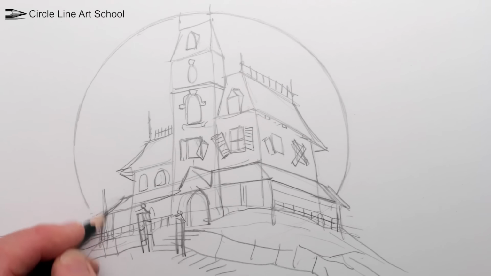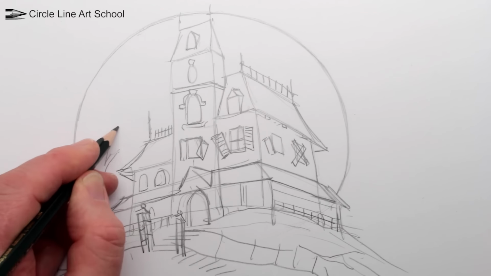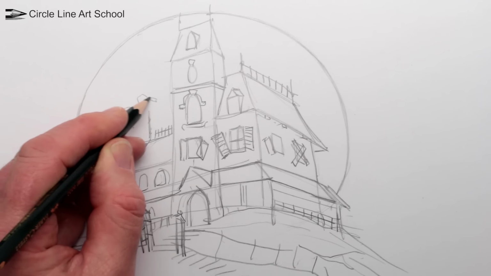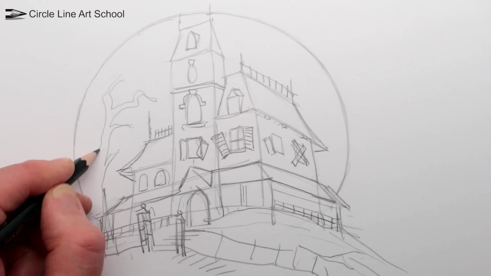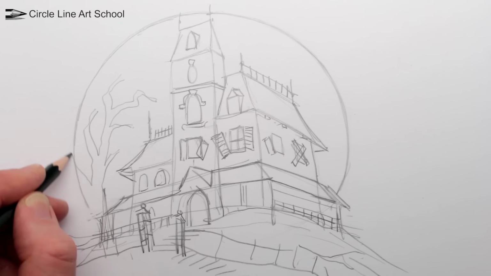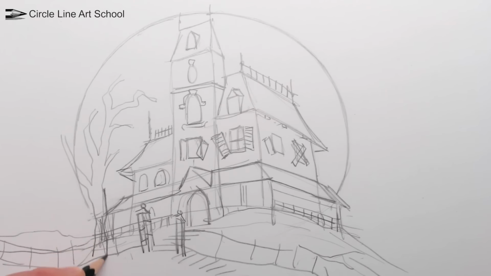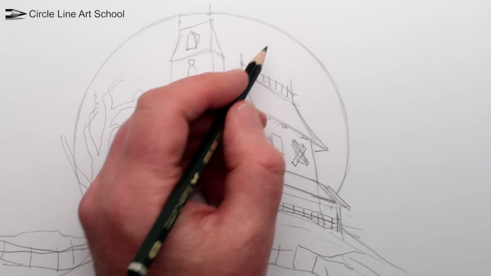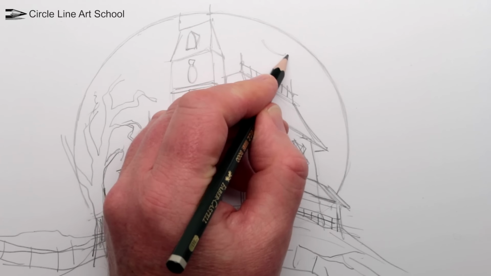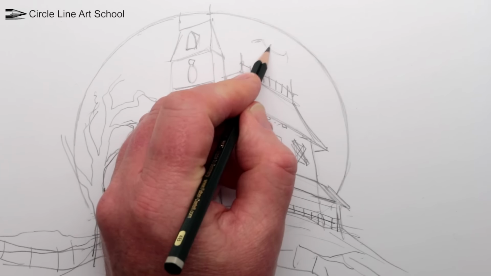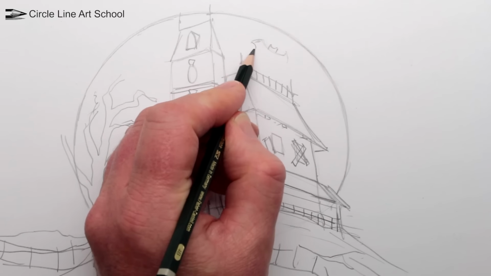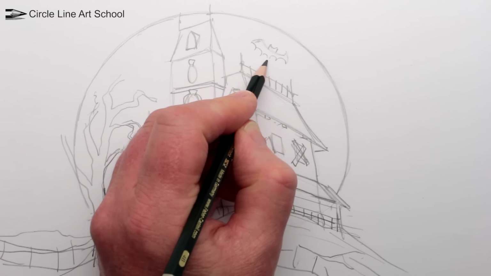If you have some space, you could draw a sort of gnarled tree on the left or the right, and the twigs of the tree could look a bit like bony hands. And then draw some bats in the sky in front of the moon. The bats just have tiny little heads with little pointy ears, and then a curved body with semicircles below.